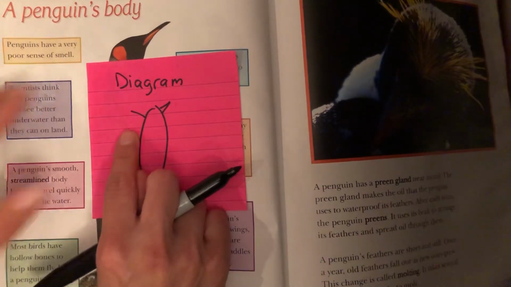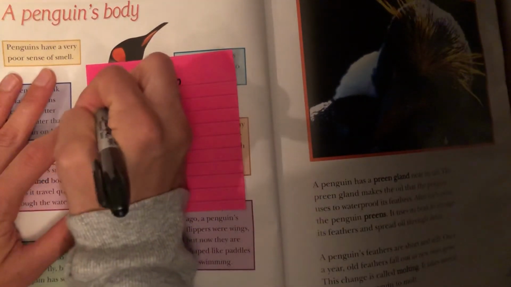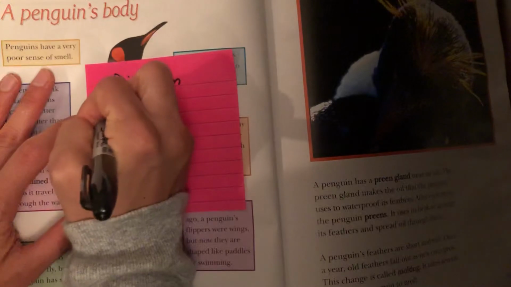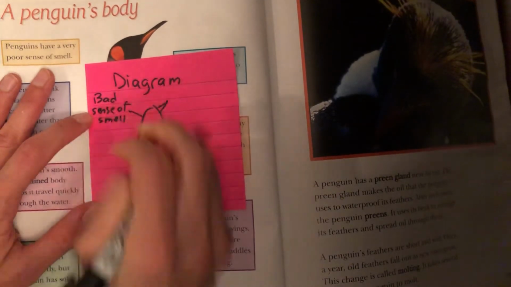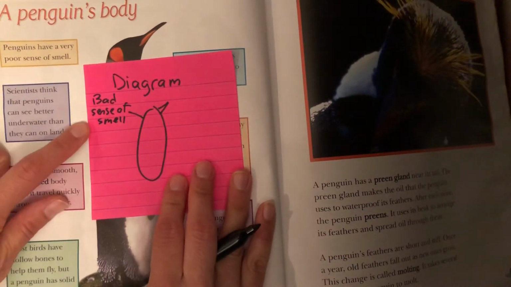So they don't have a good sense of smell. So I'm just going to write bad sense of smell. That's a way that I can take somebody else's information and put it into my own words, so I'm not copying it.